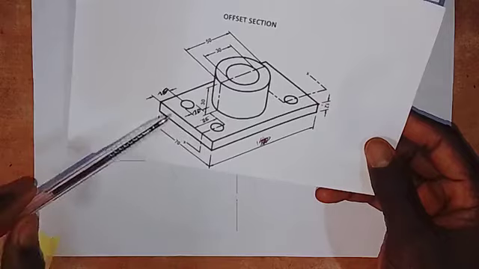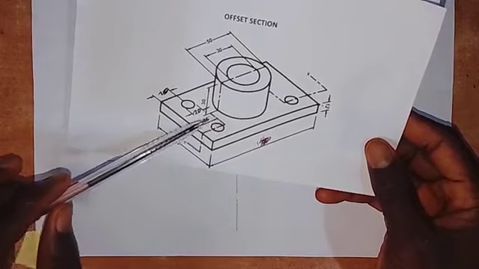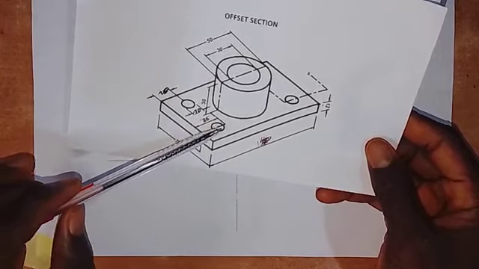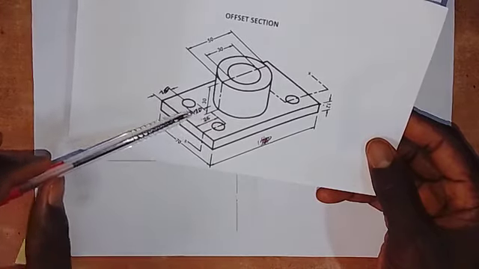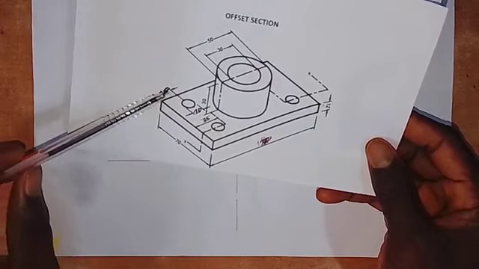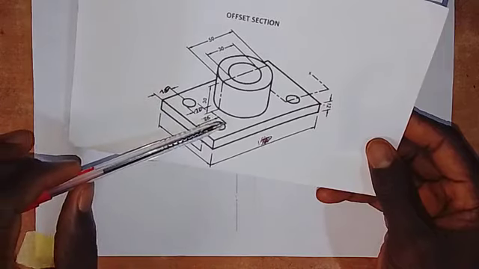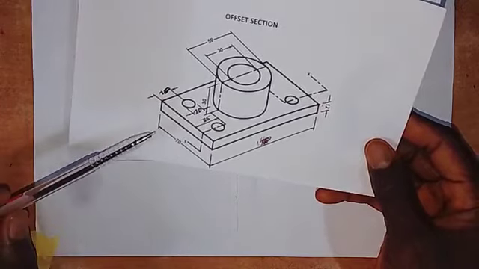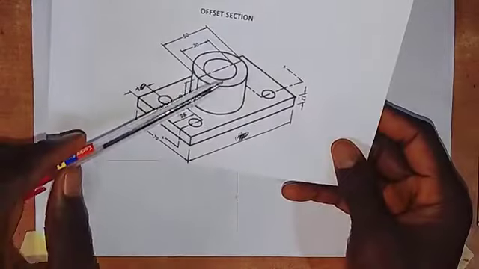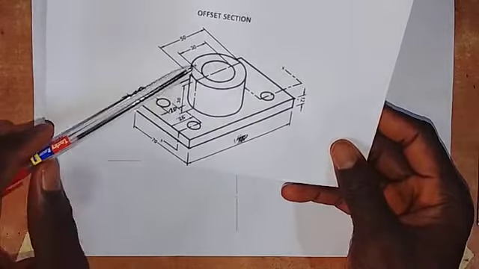This circle, the diameter of the hole, is 20 millimeters, and the center of this circle from this end is 20 millimeters away. While the distance of this cutting plane as it goes here, its distance from this end is 35 millimeters. So let's work on that first. This circle has a diameter of 30 millimeters, and this one has a diameter of 50 millimeters.